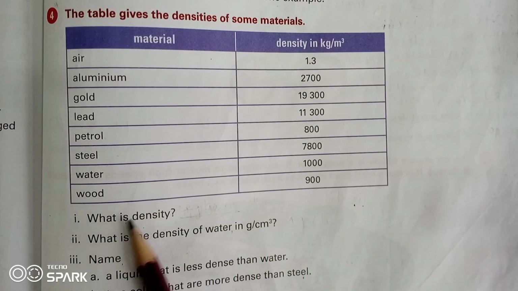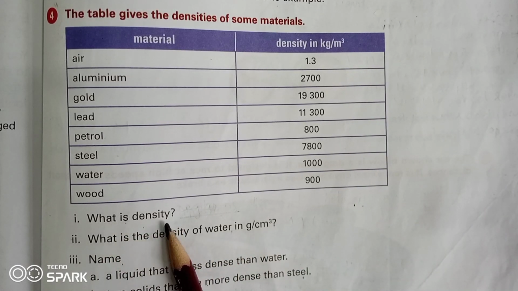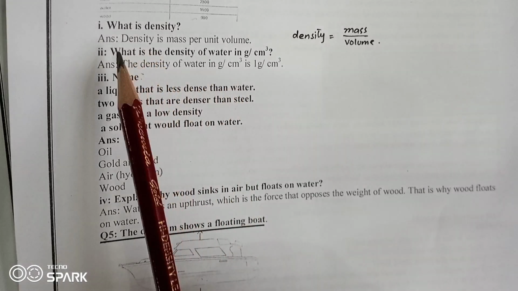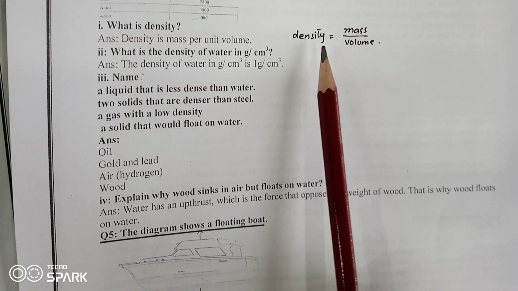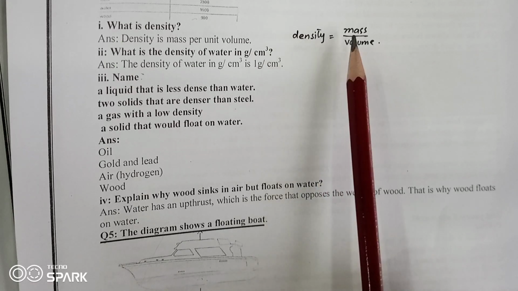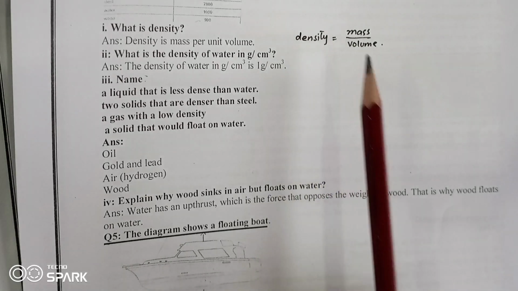The first question is, what is density? Students, as you know that density is the mass per unit volume. So the answer is, density is mass per unit volume. And here is the formula of your density. Density is equal to mass over volume.